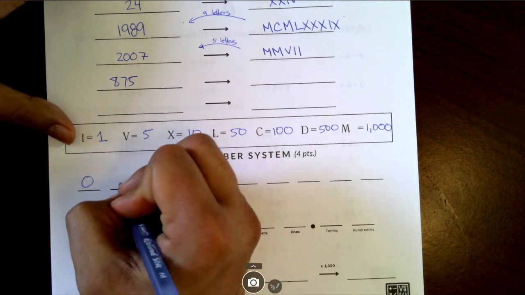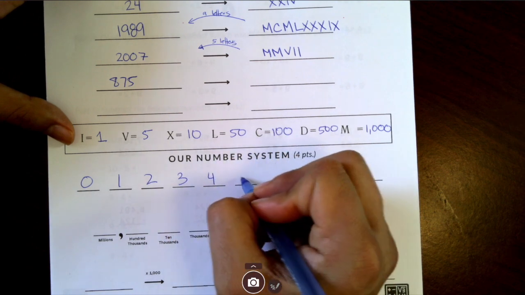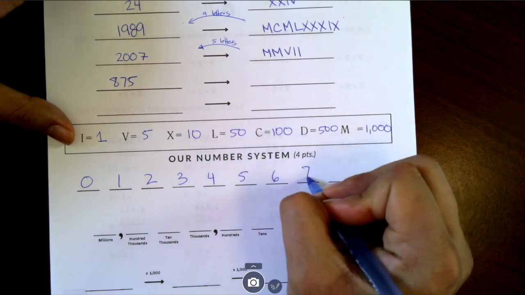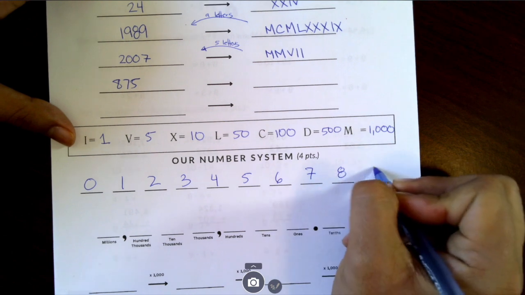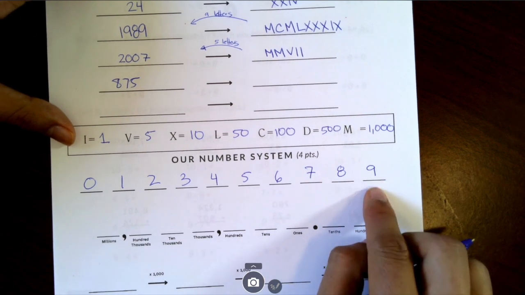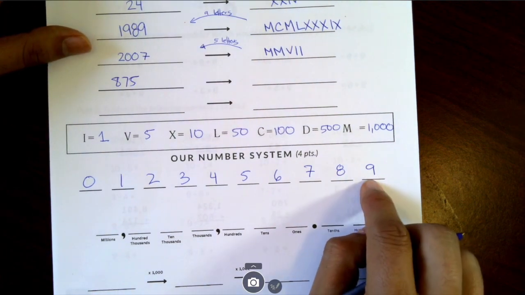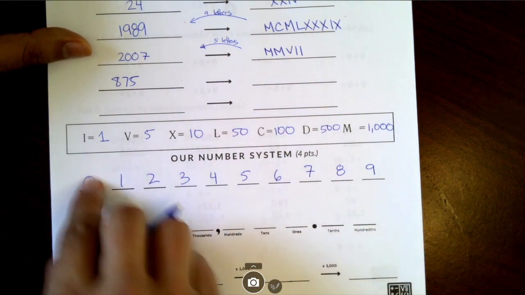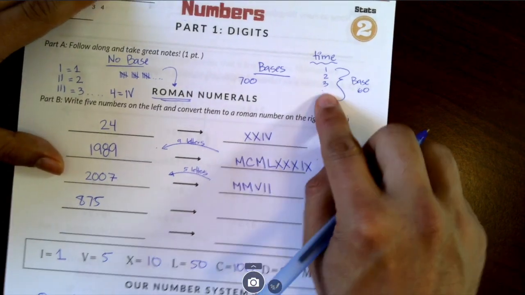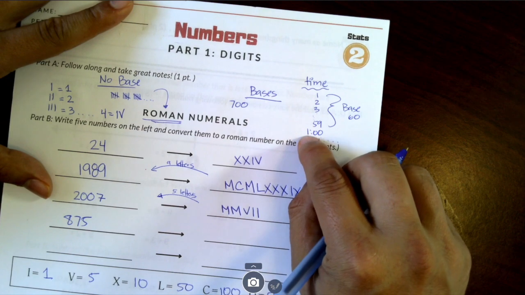So we got 0, 1, 2, 3, 4, 5, 6, 7, 8, and 9. It's kind of funny, but 9 is the biggest one-digit number, okay? And once you get to 9, it goes back down to 0, and then it starts the reset. Okay, kind of like our seconds in our time. They reset, and then it moves on to the next one.